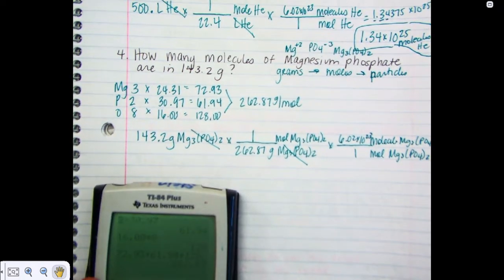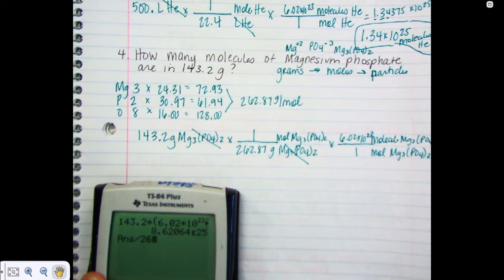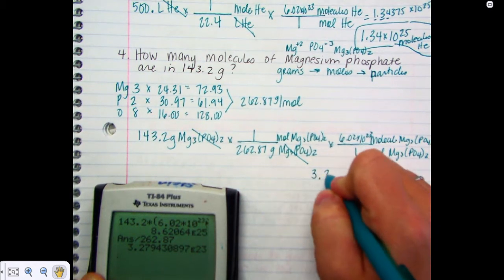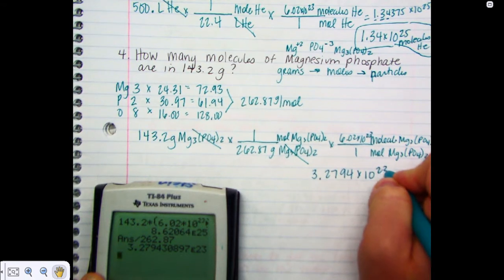All right, so let's do our math. 143.2 times, parentheses, 6.02 times 10 to the 23rd, close parentheses, enter, divided by 262.87. 3.2794 times 10 to the 23rd.